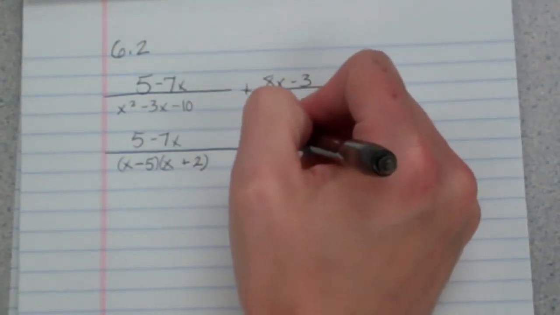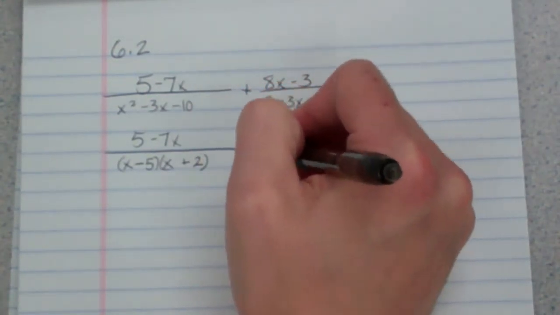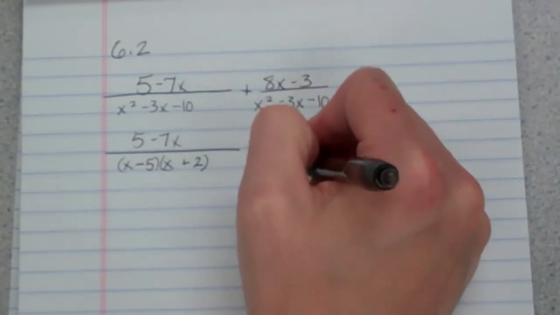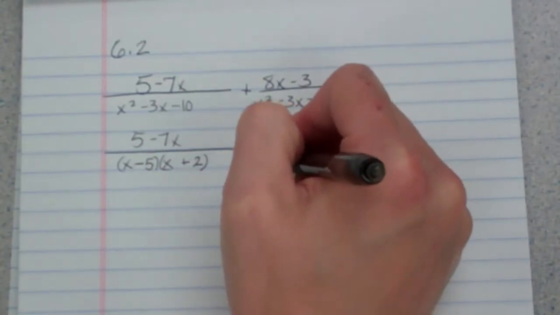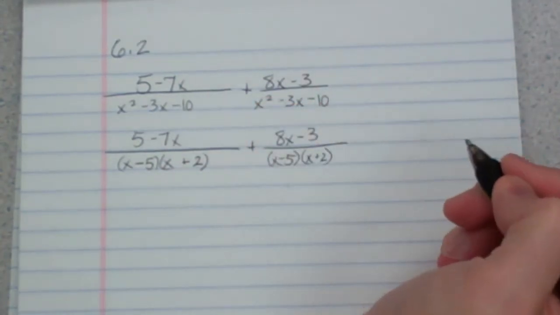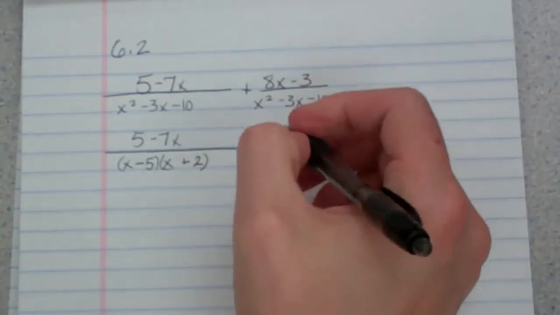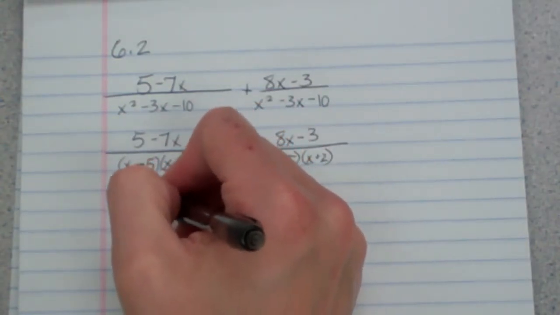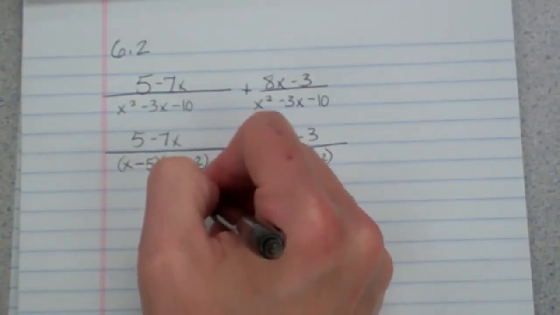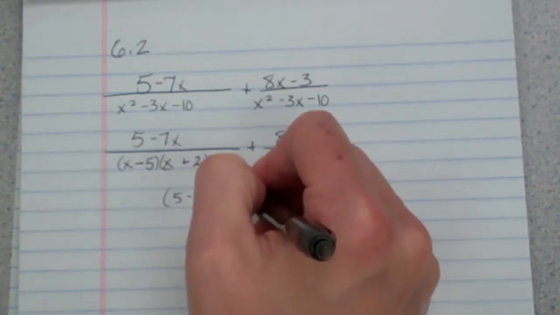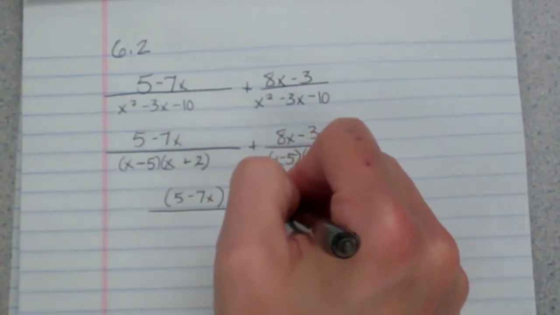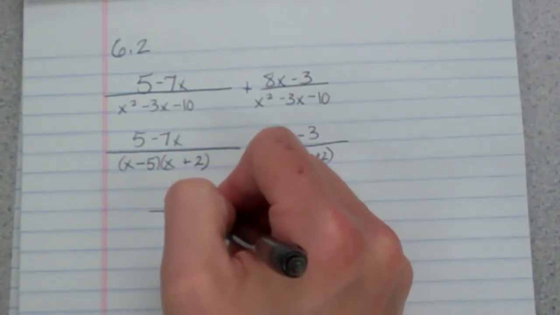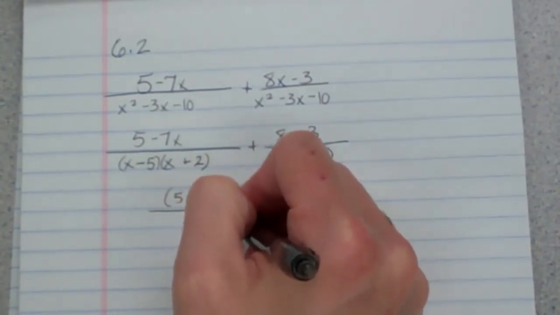And I'm going to add that to 8x minus 3 over, and obviously this is the same thing. Now I can actually rewrite it to say this is 5 minus 7x plus 8x minus 3 all over the same common denominator.